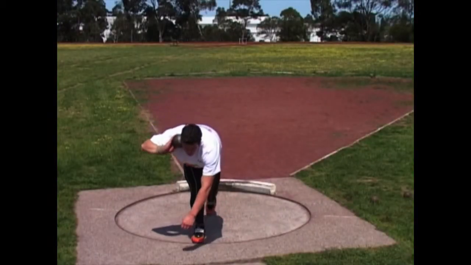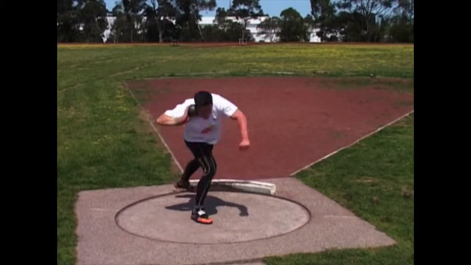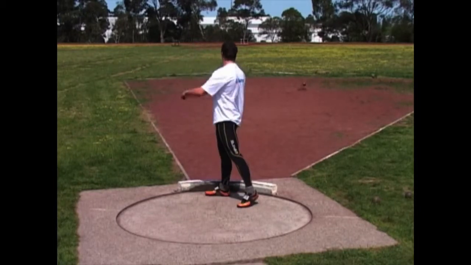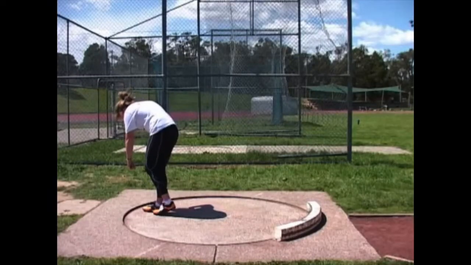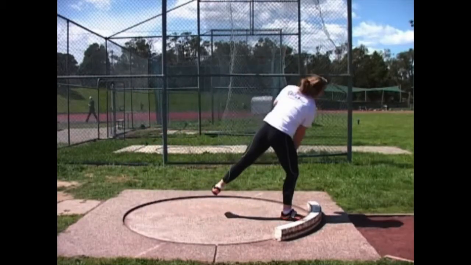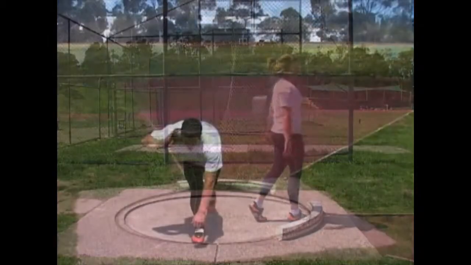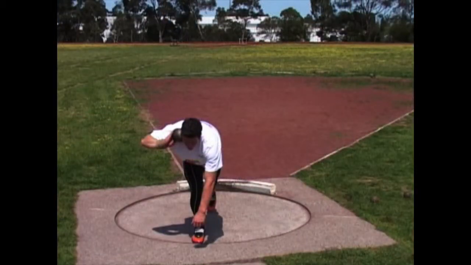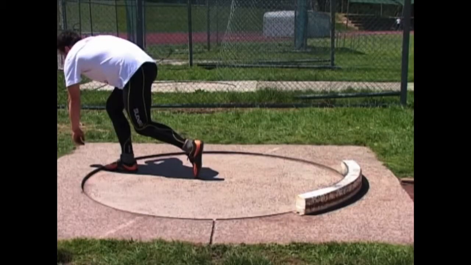The O'Brien shift combines a fast, low glide across the circle to achieve a powerful putting position, while at the same time creating some velocity in the body and the shot put itself. The athlete stands at the back of the circle with their feet pointing in a 180-degree angle to the putting direction. The shot is held to the neck, the body weight is on the right foot, and the shoulders are bent forward. The left leg is held in the air, but not too high.